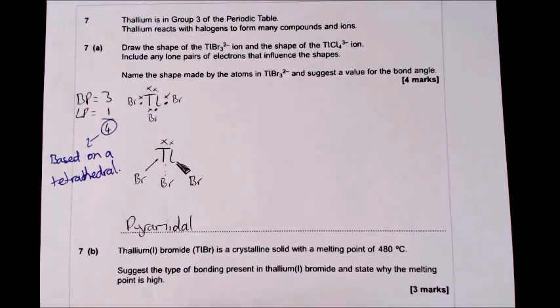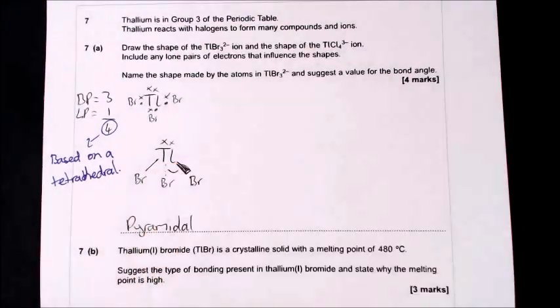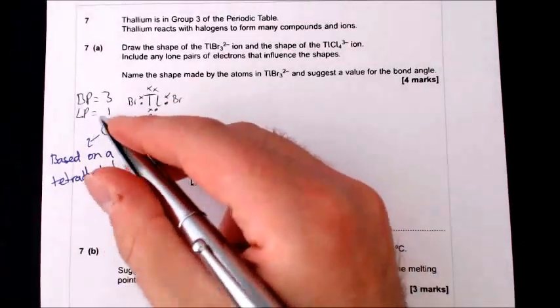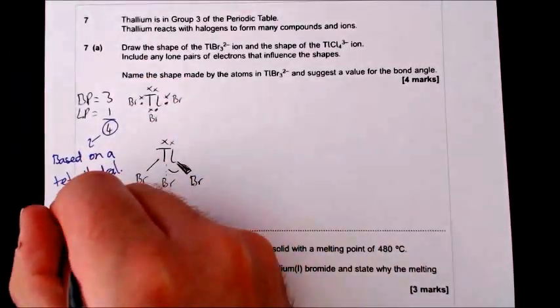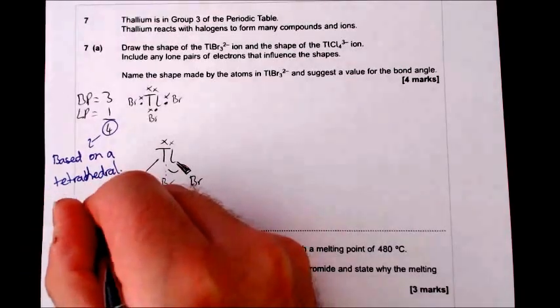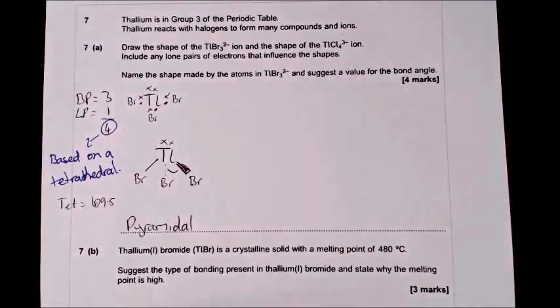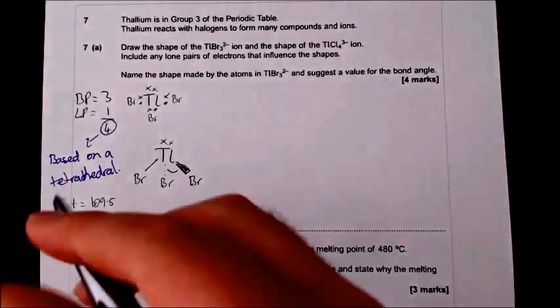And then when we get onto the bond angle, the bond angle is based on what it would be if it was tetrahedral. If it was tetrahedral, it'd be 109.5. But because we have a lone pair, for every lone pair that we have, we deduct 2.5 degrees from it.